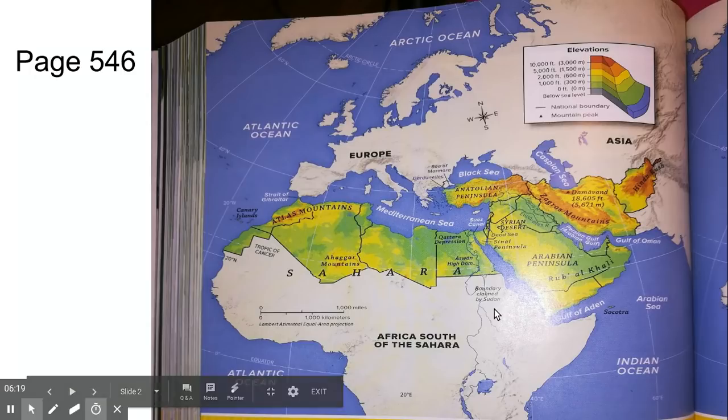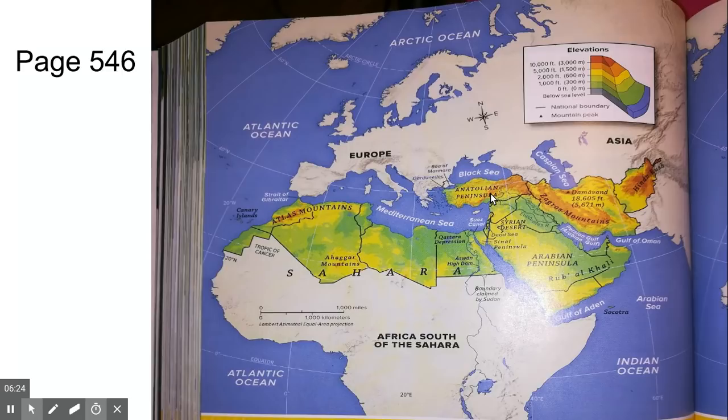Just like with Europe, we see a lot of peninsulas. The Anatolian Peninsula right here, the Arabian Peninsula, which is all of this area through here. And something called the Sinai Peninsula, that little bitty baby part of Egypt that I told you went with Asia, because the rest of this is Egypt. This is the rest of Egypt. But this little bitty baby part of Egypt is something called the Sinai Peninsula.